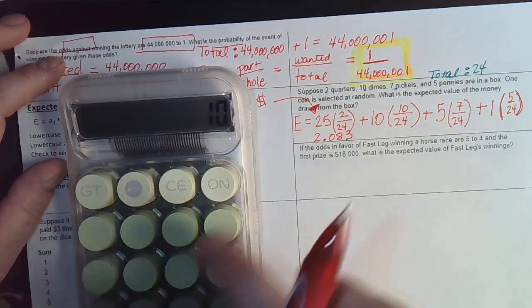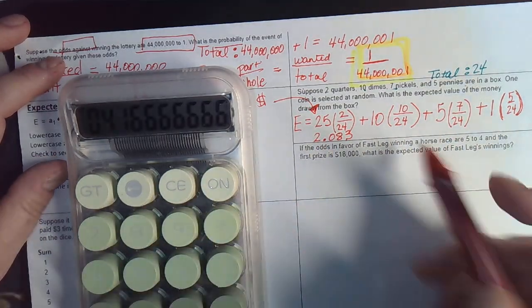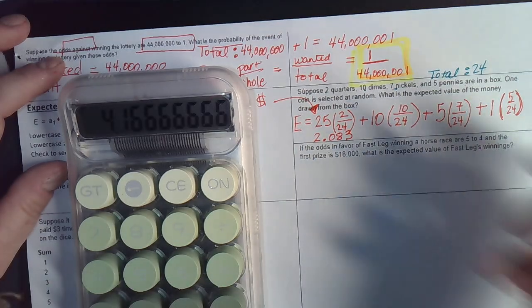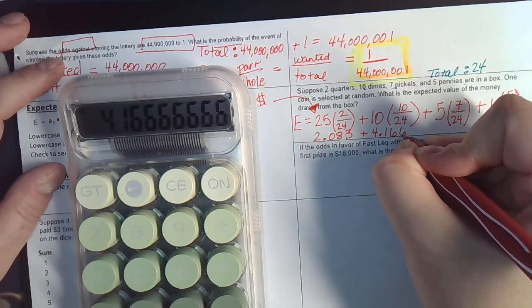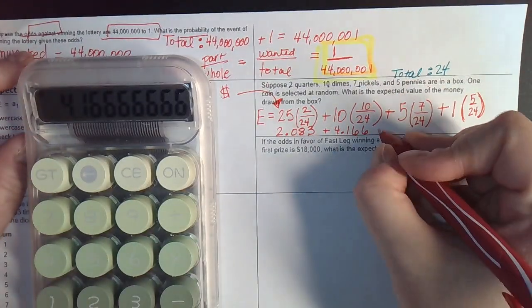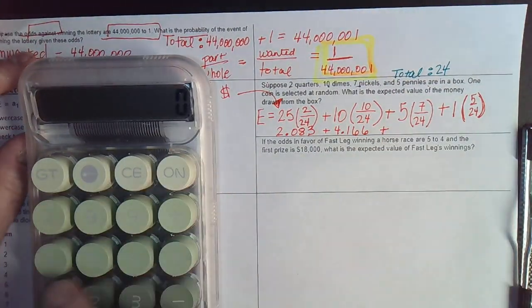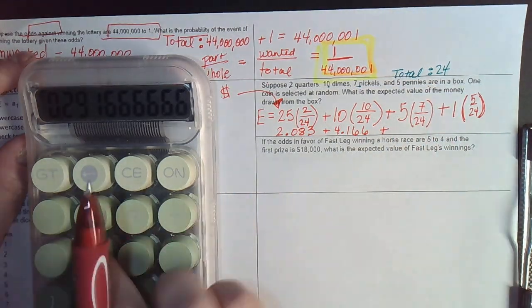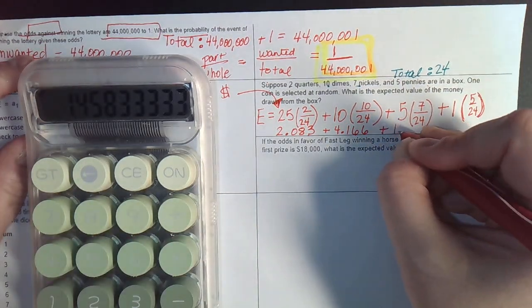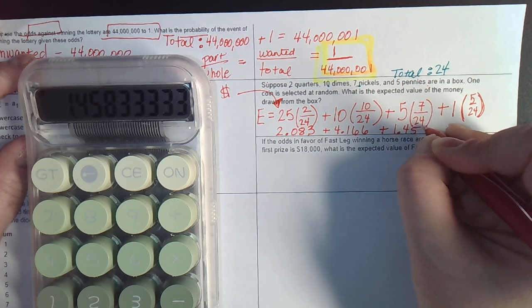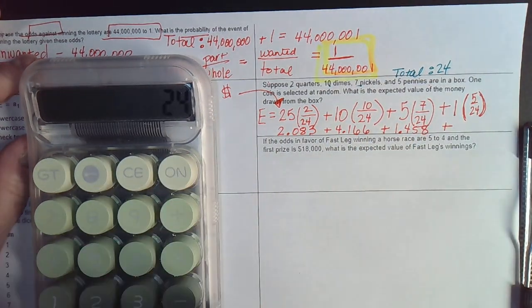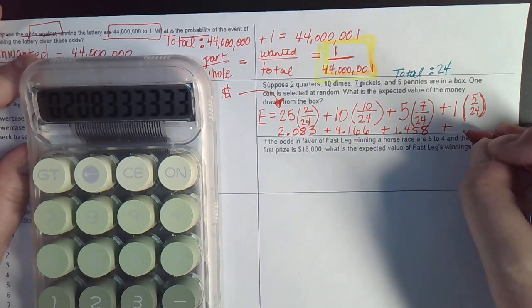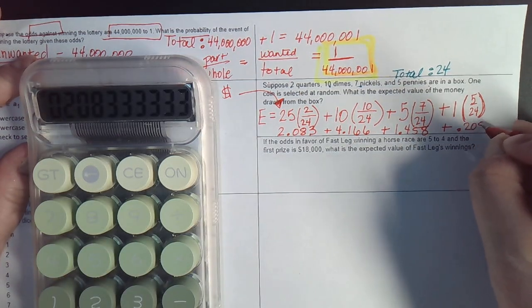Okay, let's do the next one. Fraction first. 10 divided by 24 times the number on the outside. And we get plus sign 4.166. Let's write down 3 decimals. Plus sign. Fraction first. 7 divided by 24 times the number outside. 1.458. Plus lastly, 5 divided by 24 times the one outside makes 0.208.